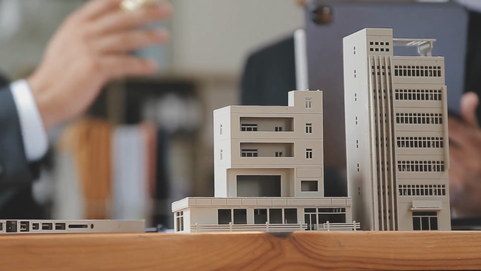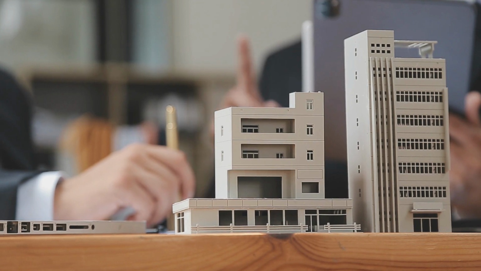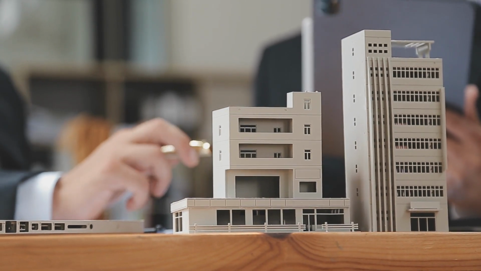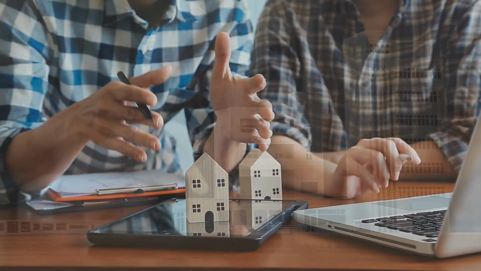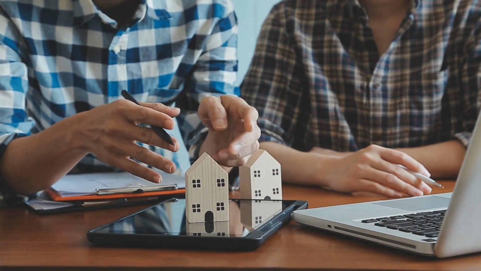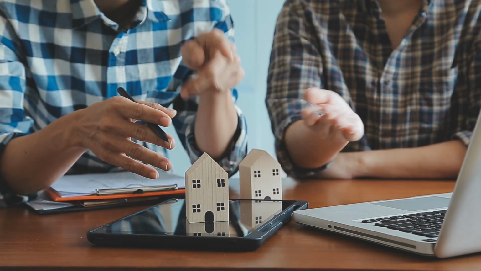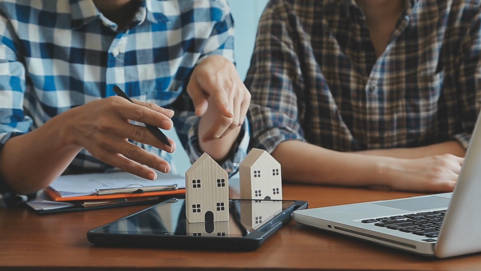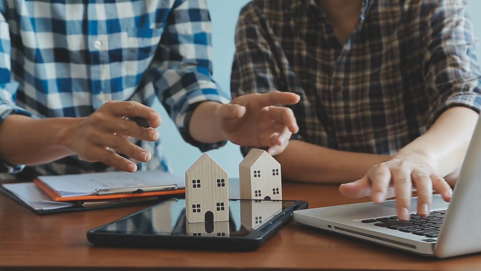Before we dive into the risks and benefits of real estate investments, it's important to understand what they are. Real estate investments involve acquiring properties such as houses, apartments, or land with the aim of making profits through their appreciation or rental income. Now let's explore the risks associated with this type of investment. Risks of real estate investment.